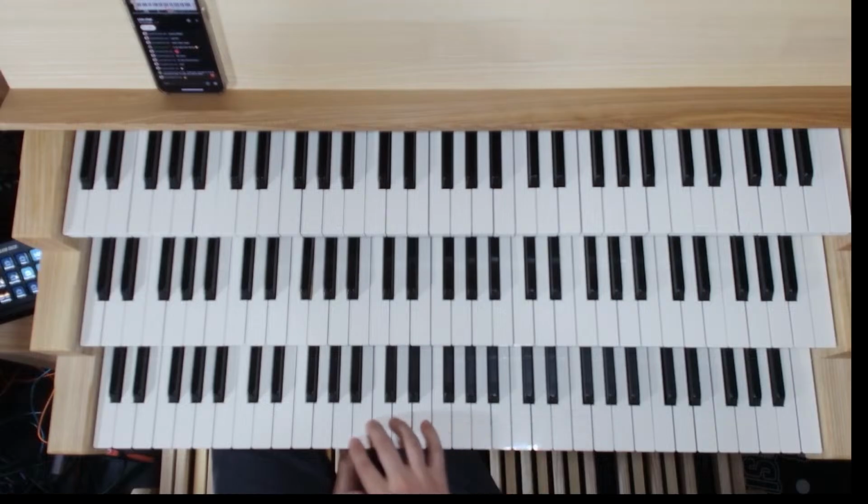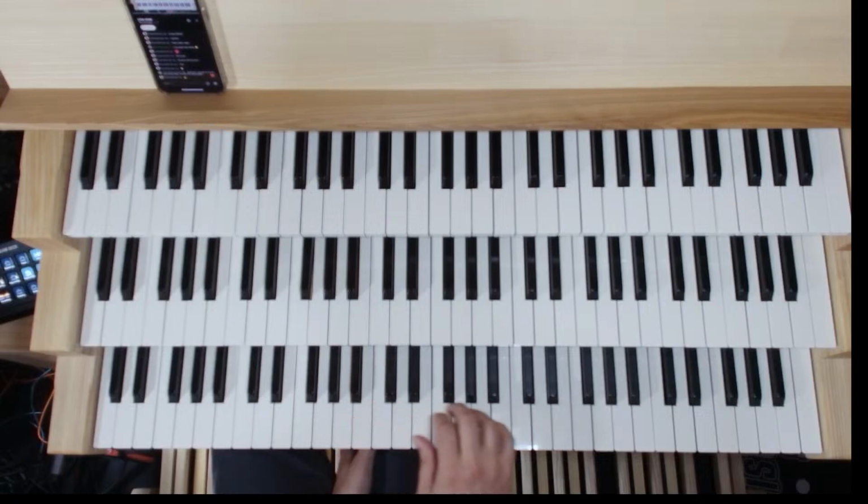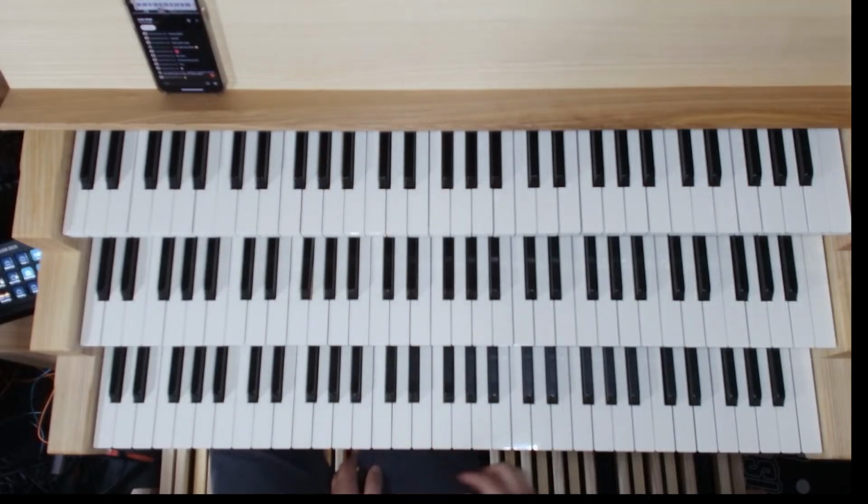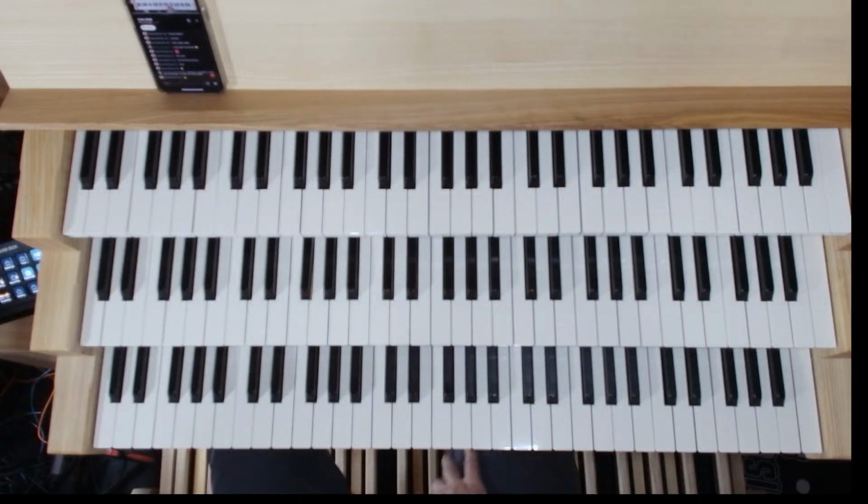So we're modulating to the 7th scale degree key, which has F sharp. And we need now to establish the rules and how to call the relationships between the tonic and the 7th scale degree.